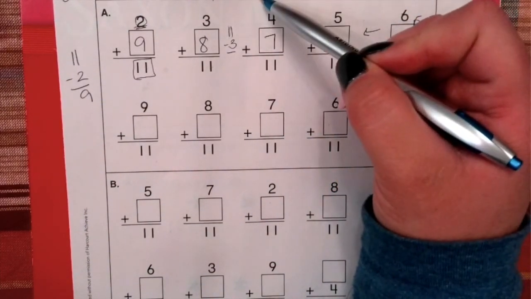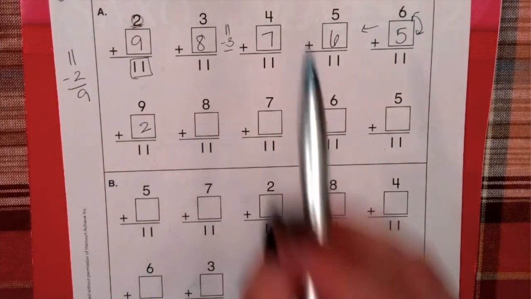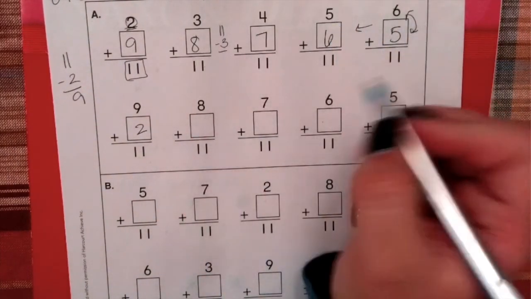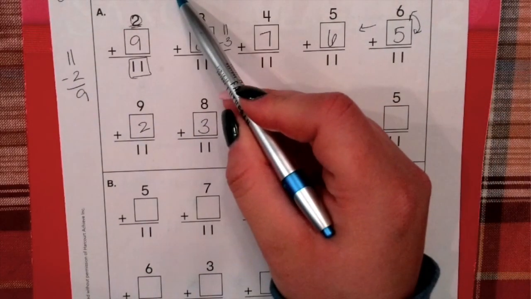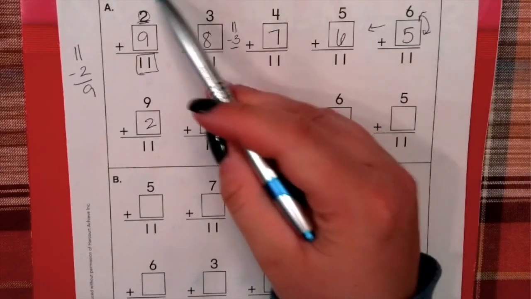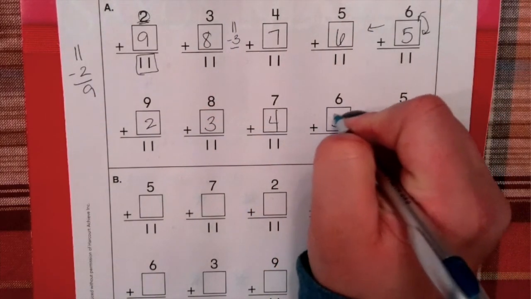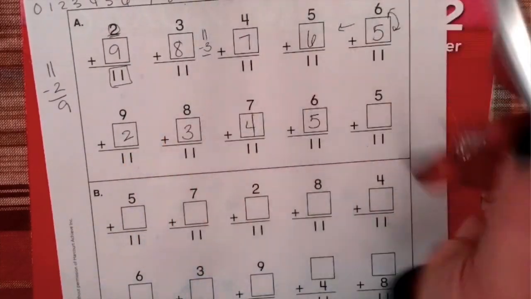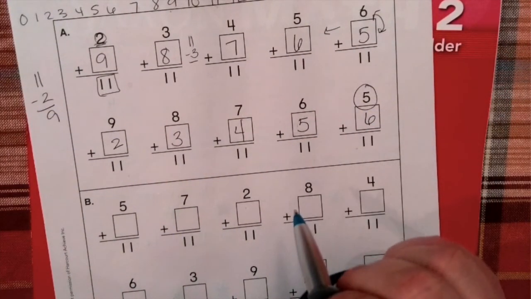1, 2. 9 plus 2 is 11. 8 plus what is 11? 8 plus 3 is 11. 7 plus what is 11? 4. 6 plus what is 11? 5. 5 plus what is 11? 1, 2, 3, 4, 5, 6. If you didn't realize, those doubles plus ones did come back, didn't they?